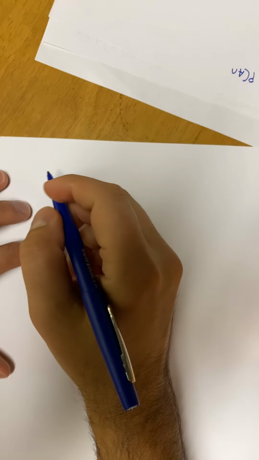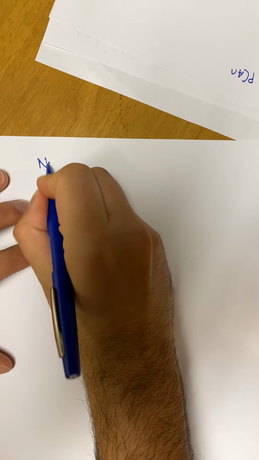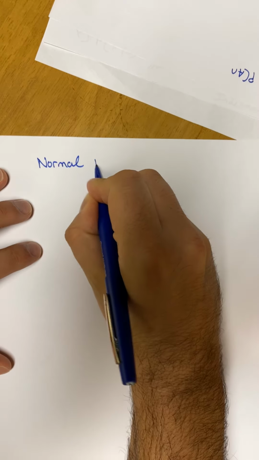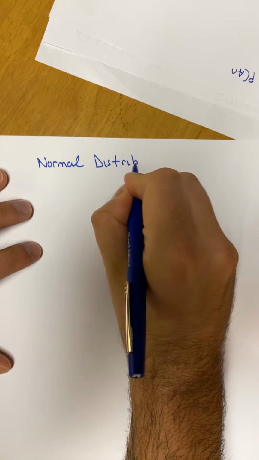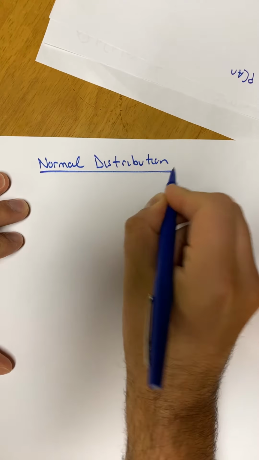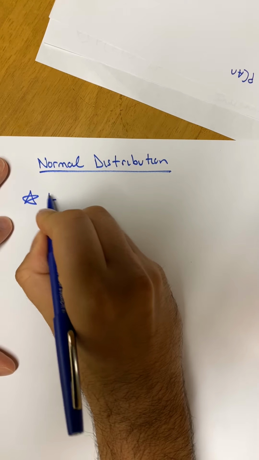All right, in this lesson 5, we're going to be talking about the normal distribution. First things first, the empirical rule.